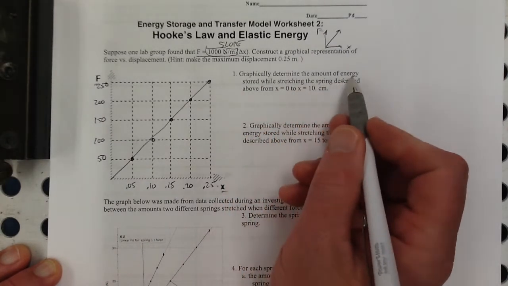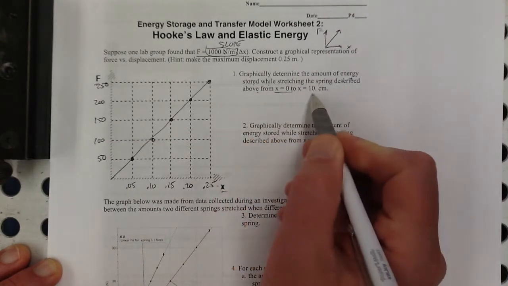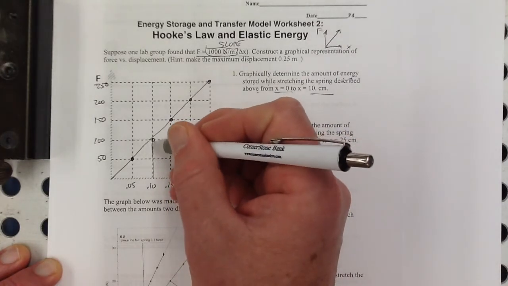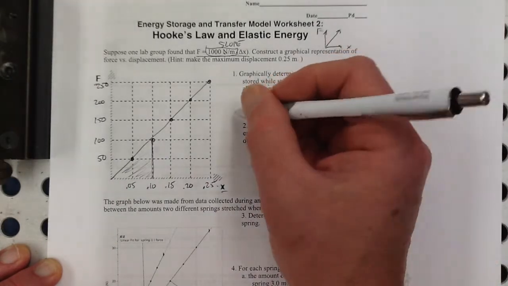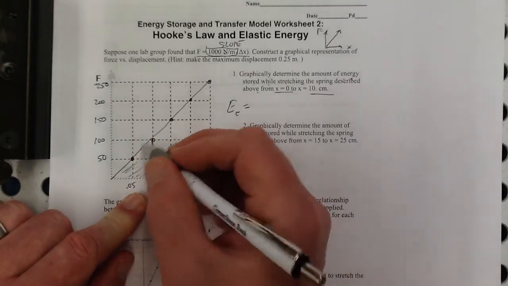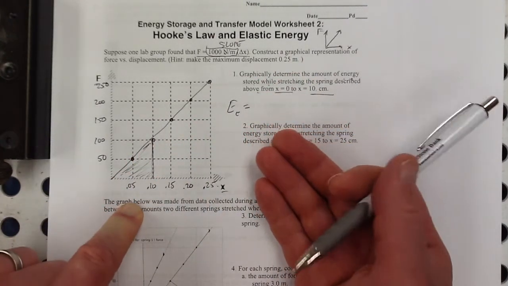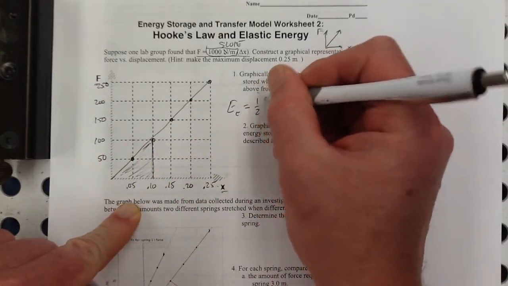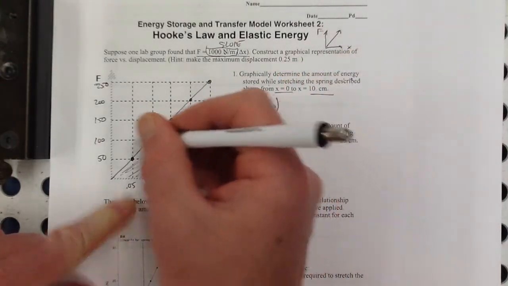Graphically determine the amount of energy stored while stretching the spring from 0 to 10 centimeters. So remember, the energy stored is this area. So the energy there would be, I can do it graphically. I could also use the 1/2 kx squared that we have from the notes, but I'll just do it right from this triangle. So that's 1/2 base times height.